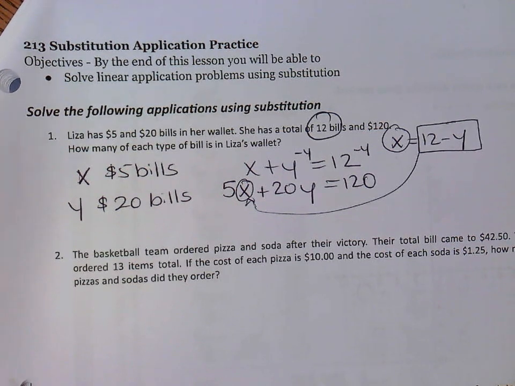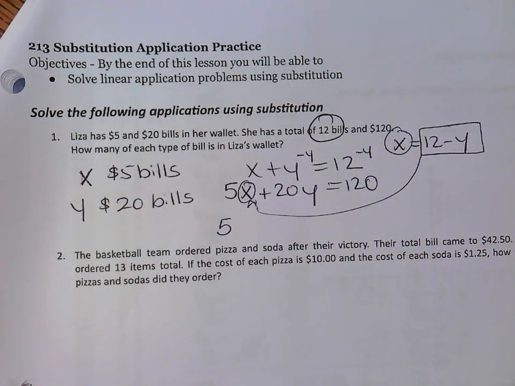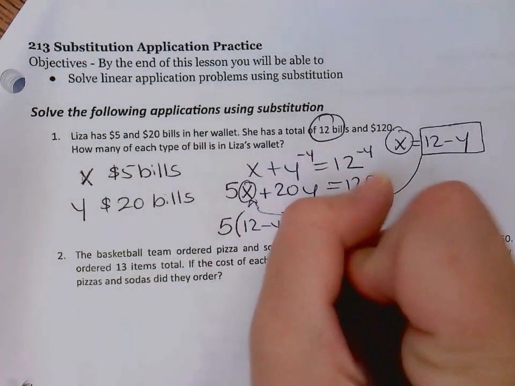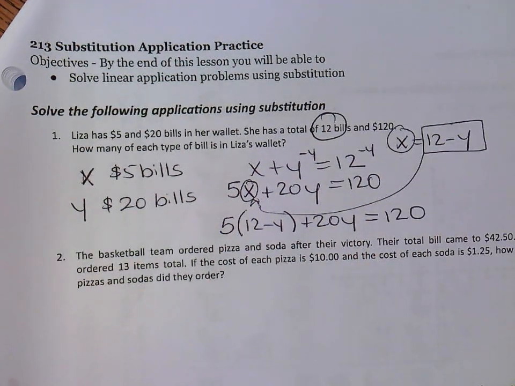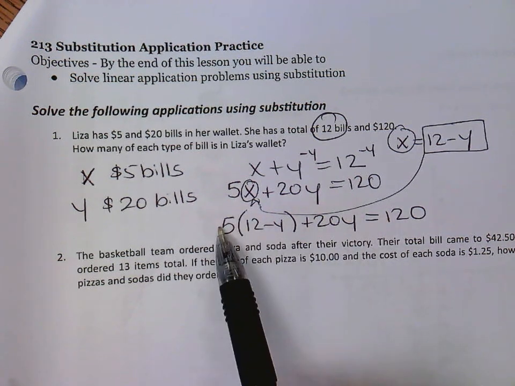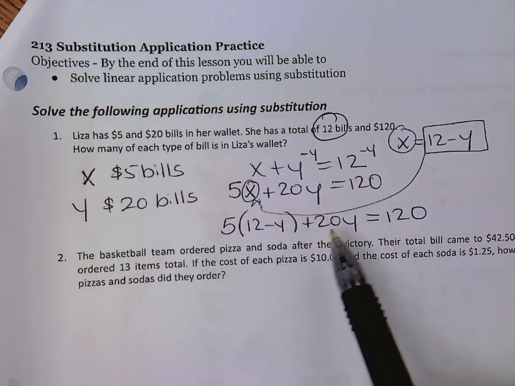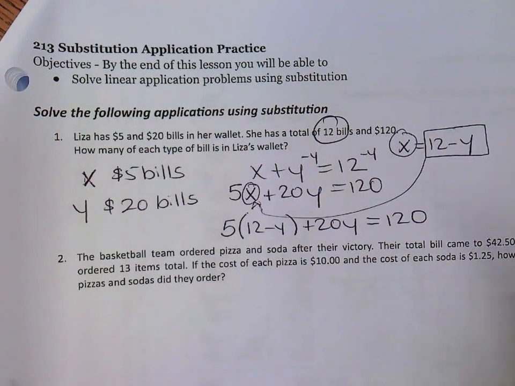So we are going to rewrite the second equation as 5 times all the stuff, 12 minus y, plus 20y equals 120. So it is your job, sorry I ran out of room a little bit, it's your job to take this to the next step by distributing the 5, combining like terms, and then solving for y. And then once you have y, you're going to substitute it back in and solve for x. So your final answer should be how many $5 bills and how many $20 bills you have.